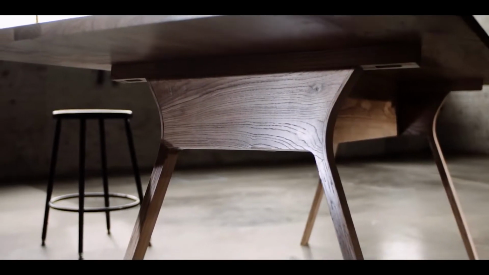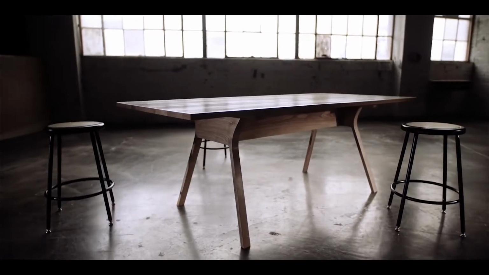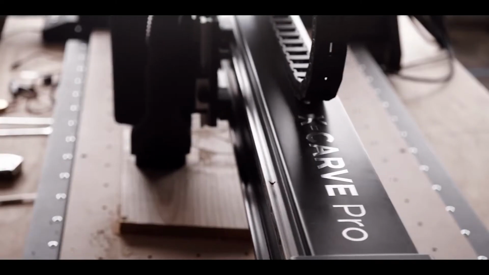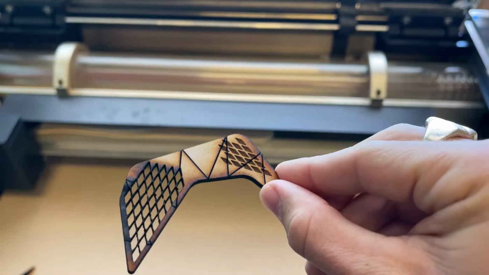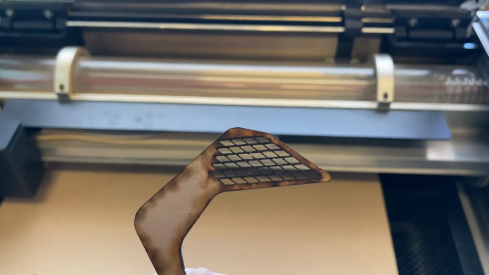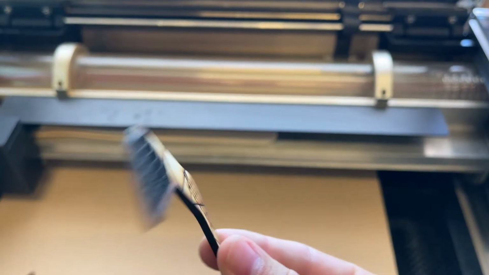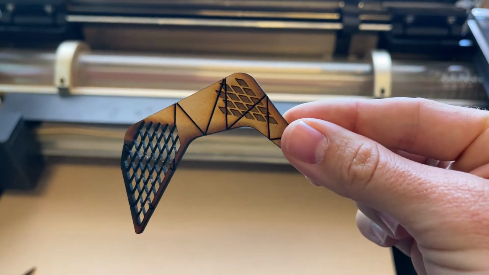So typically projects that are bigger, things like furniture or larger scale items, will be done with a CNC. Smaller details and more intricate things where we need to have elements really close together, like that geometry I showed cutting out of my laser before, that you would use a laser cutter for.